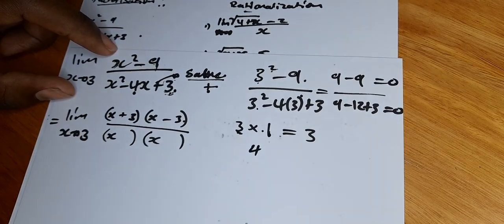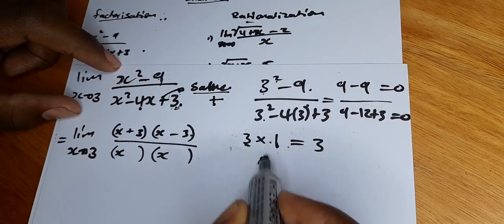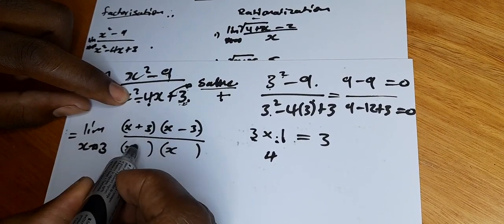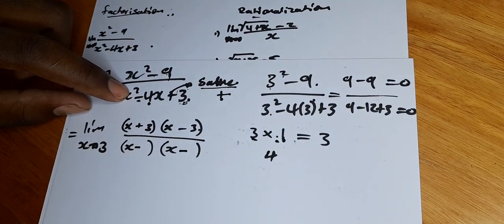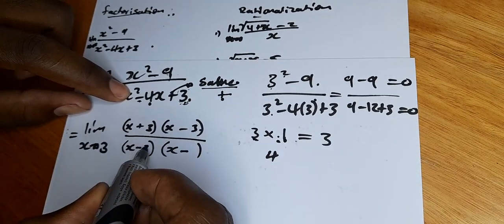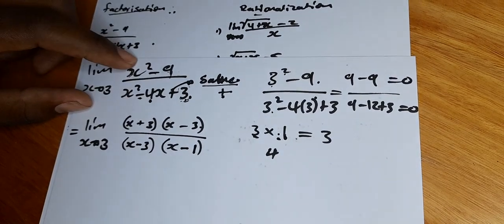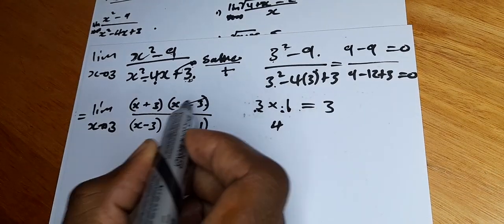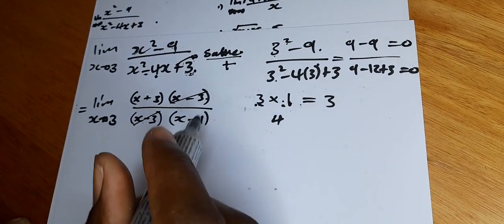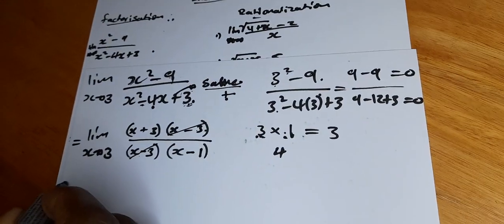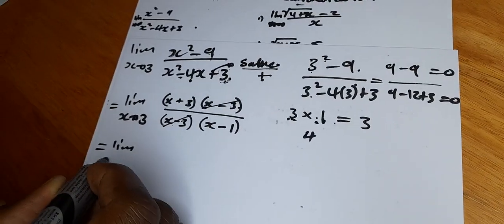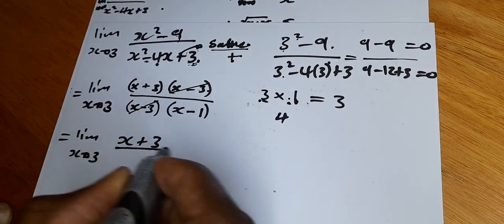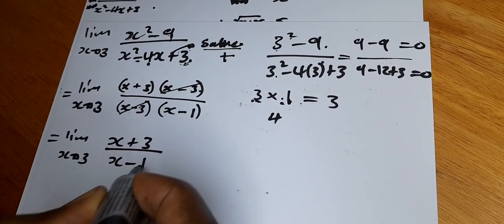We get 4. So since we got our 4 and the middle term has the negative sign, that means here we must put negative and what? And the negative, because it's the same. Then we put 3 and 1, our factors. Then now you can see this one is the same as this one, so they divide each other. Then now this will be equal to the limit when x approaches 3, and then you have x plus 3 all over x minus 1.